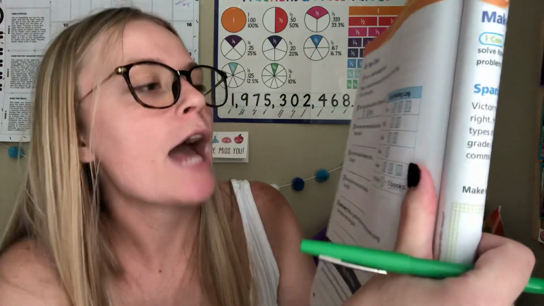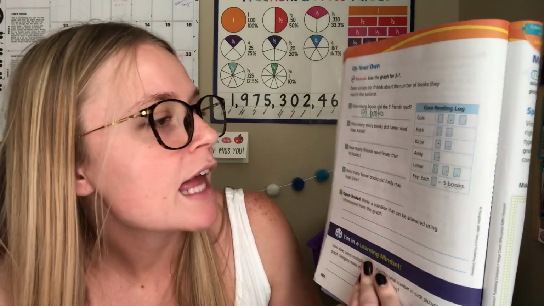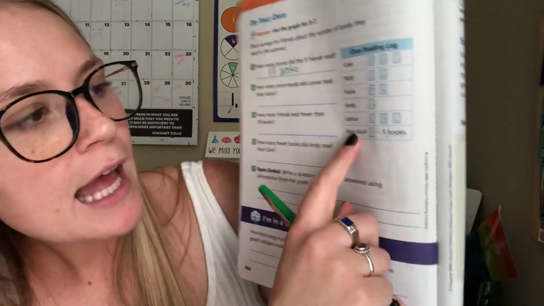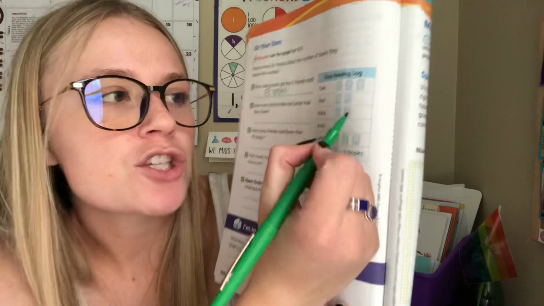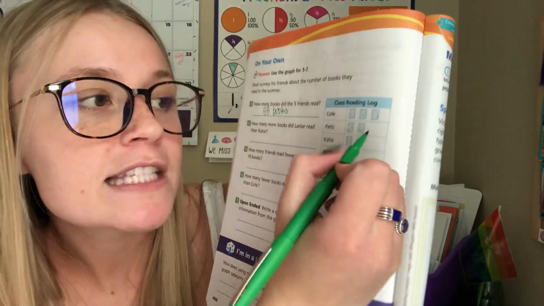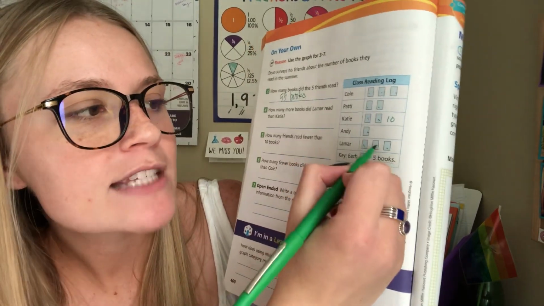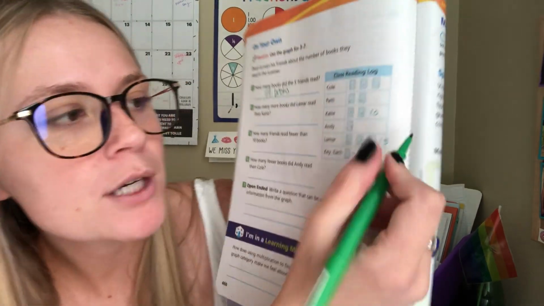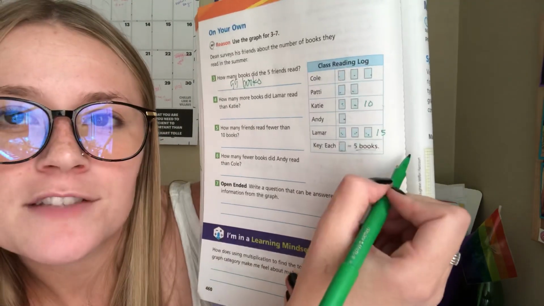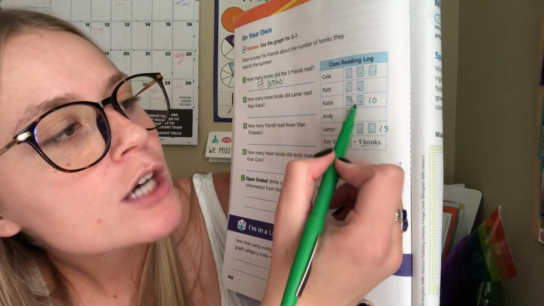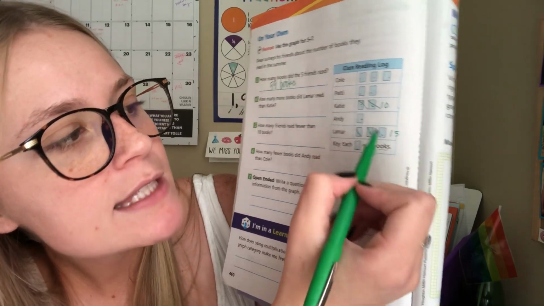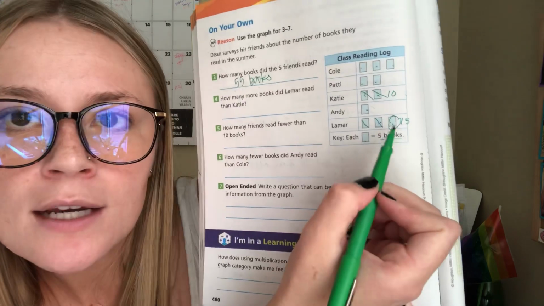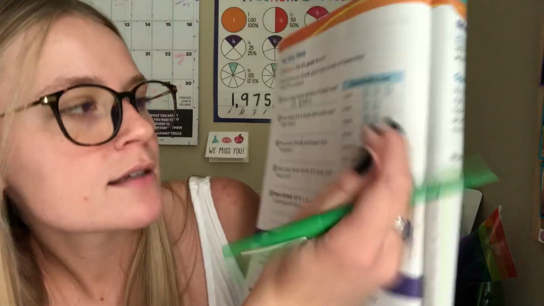Then number 4 says, how many more books did Lamar read than Katie? So I'm going to look at Lamar and Katie. Again, I could do, oh, Katie read 5, 10 books. Lamar read 5, 10, 15 books, and compare the numbers. The difference between 10 and 15 is 5. Or I could cross out the common symbols and see, oh, Lamar has 1 symbol more, and the symbol represents 5 books. Either way, I get the answer that Lamar reads 5 more books than Katie.